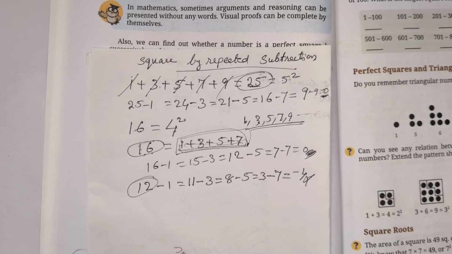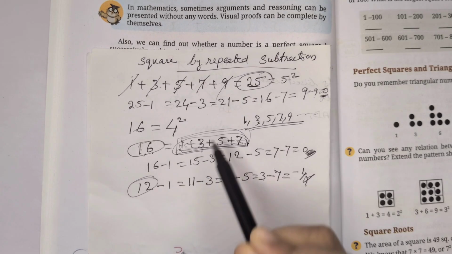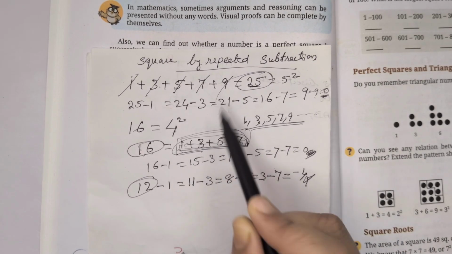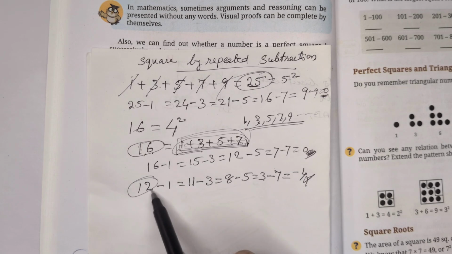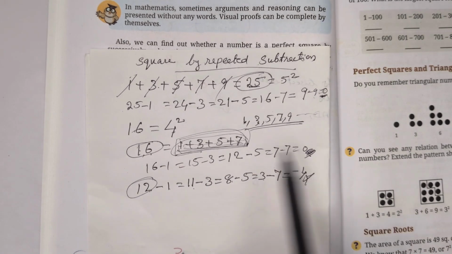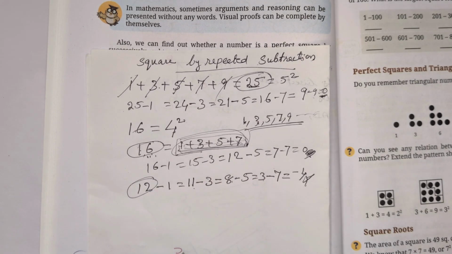Only for perfect squares, we can write that number as the sum of the odd numbers, or, the same way, just opposite, we can subtract by the repeated subtraction method. Odd numbers we have to subtract, and finally we will get 0 if the given number is a perfect square.